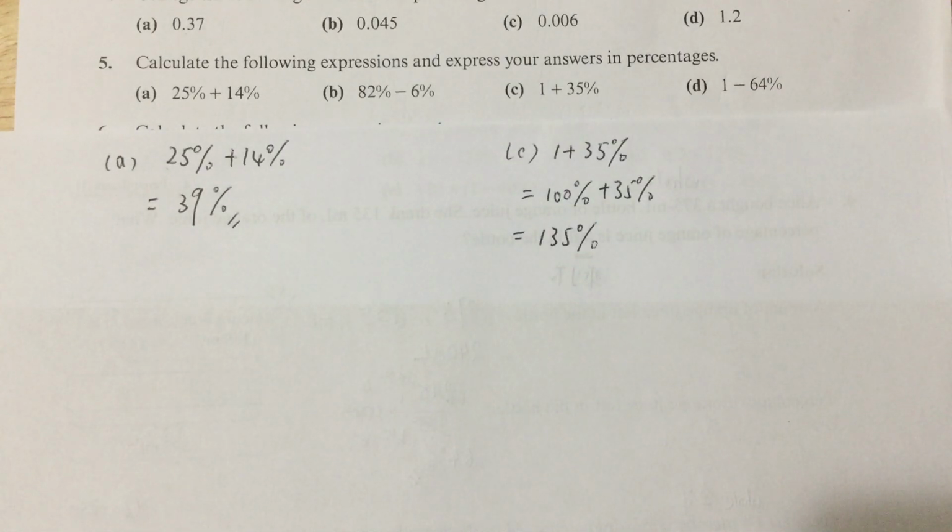So now, your turn. Please calculate 5B and 5D. After 30 seconds, I will show you the answer.